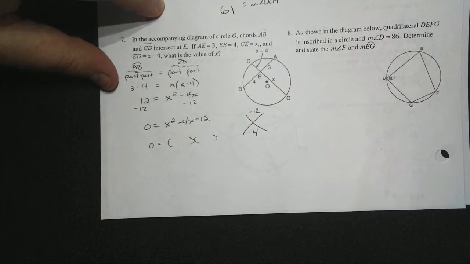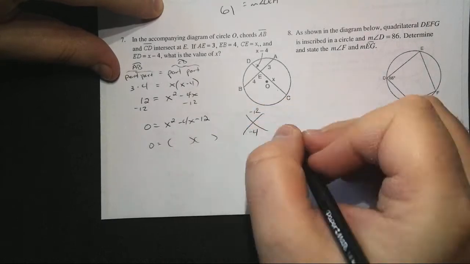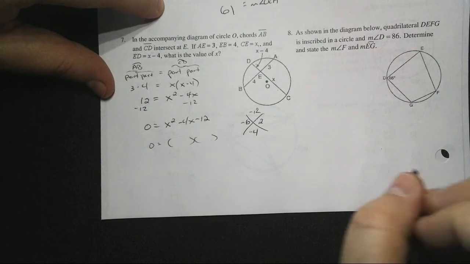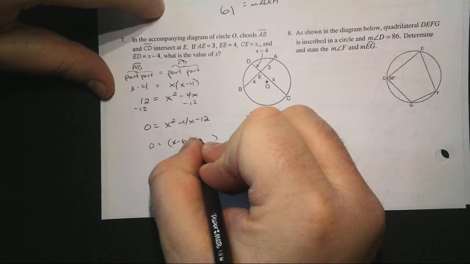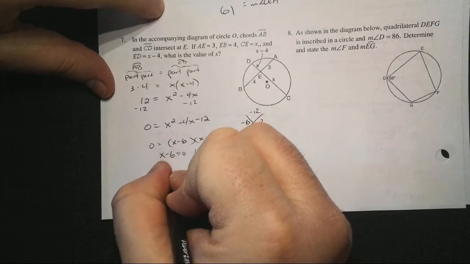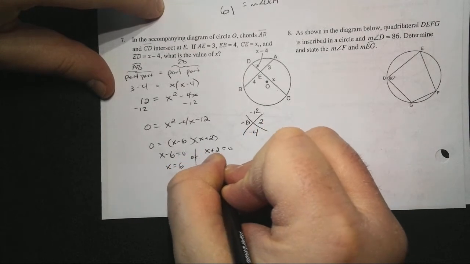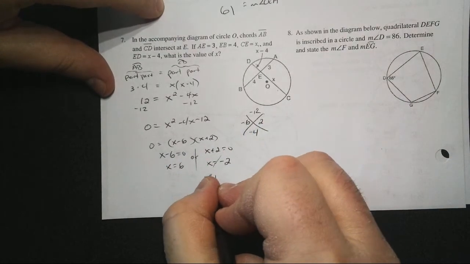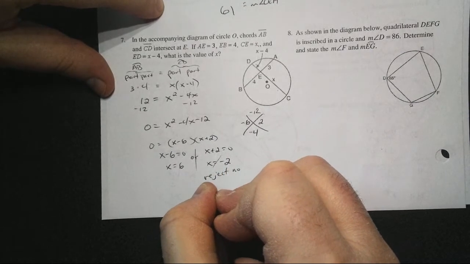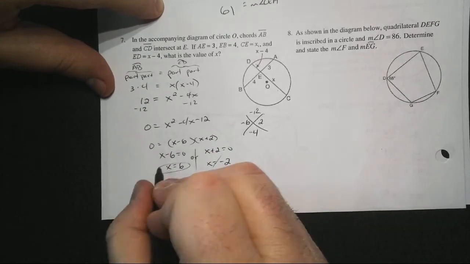So the factors of 12: 1 and 12, 2 and 6, 3 and 4. The 6 and the 2 are going to give you negative 12. And then the 6 has to be negative to give you negative 4 there. So this becomes x minus 6 and x plus 2. So we get x minus 6 is equal to 0, which means x is equal to 6. Or x plus 2 is equal to 0, so x is equal to negative 2. We are then going to reject this answer because we can't have any negative lengths. And so our answer here is 6.